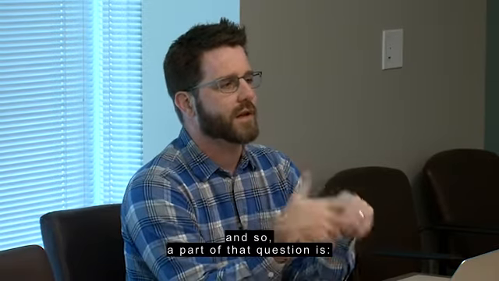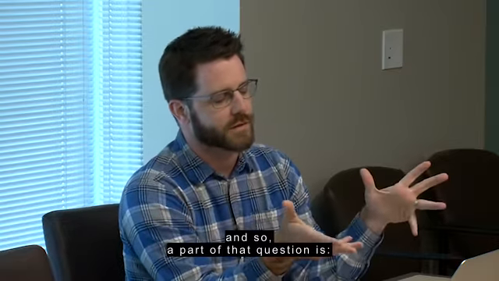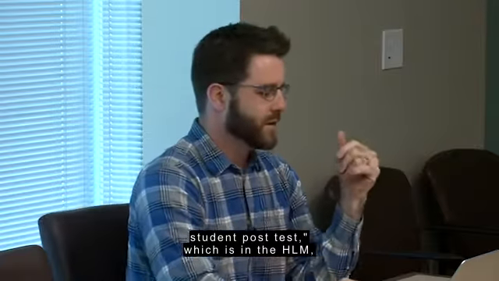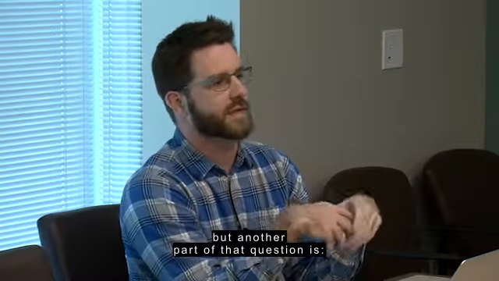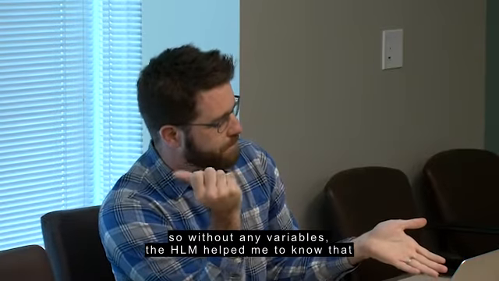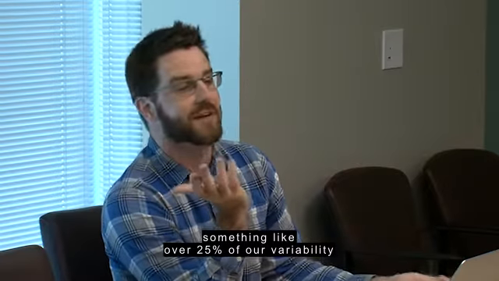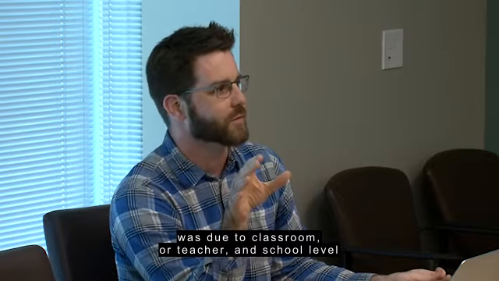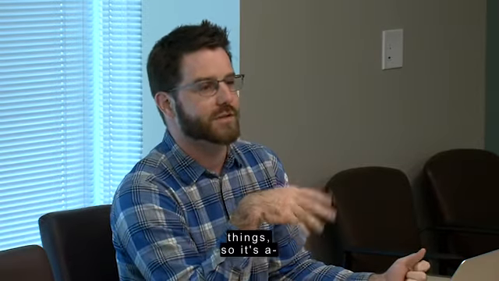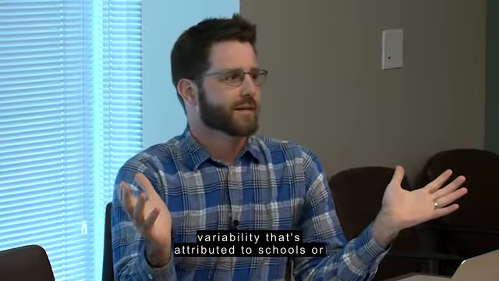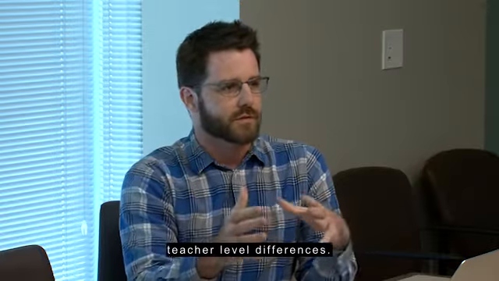A part of that question is what's the relationship between the fidelity scores and the student post-tests, which is in the HLM. But another part of that question is what happens if you use this new variable. Without any variables, the HLM helped me to know that something like over 25% of our variability was due to classroom or teacher and school level things. So that's a huge amount of our variability that's attributed to school or teacher level differences.